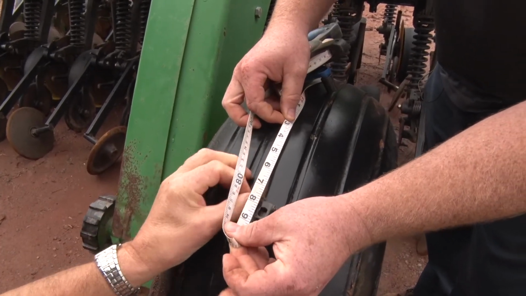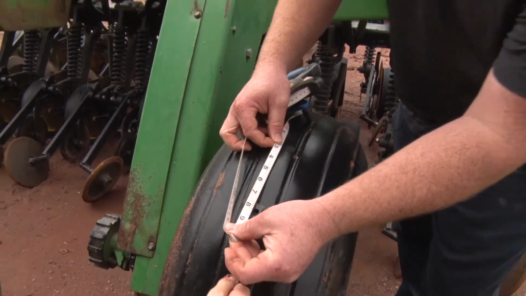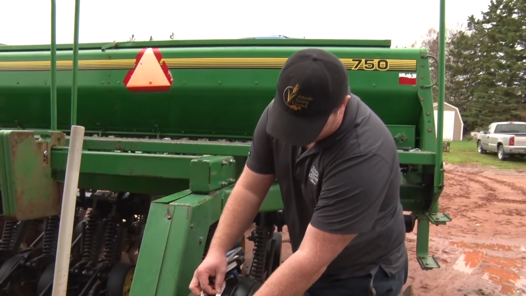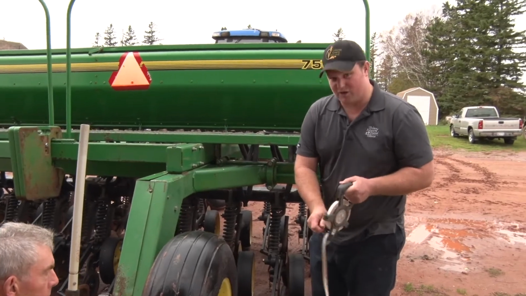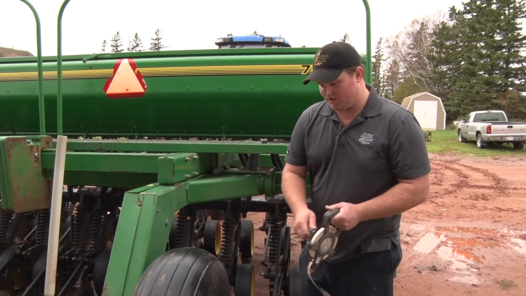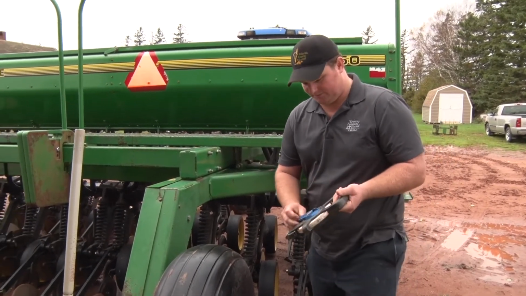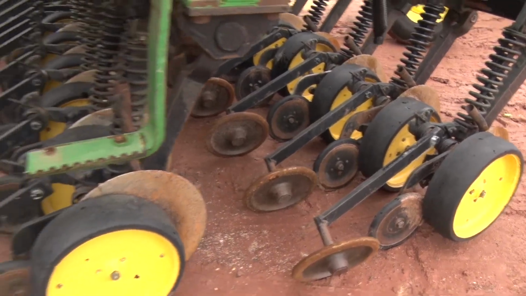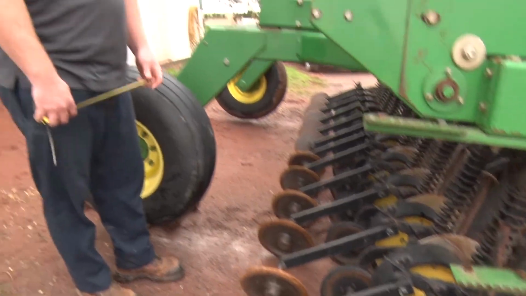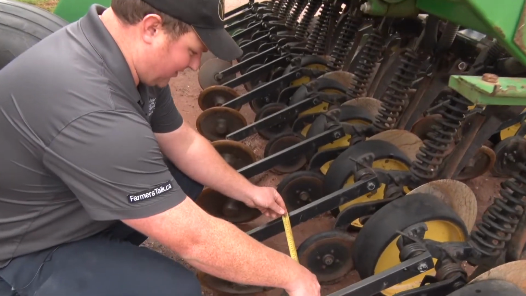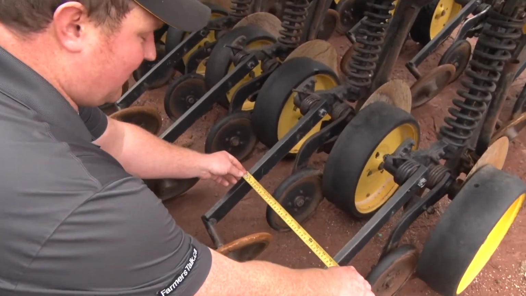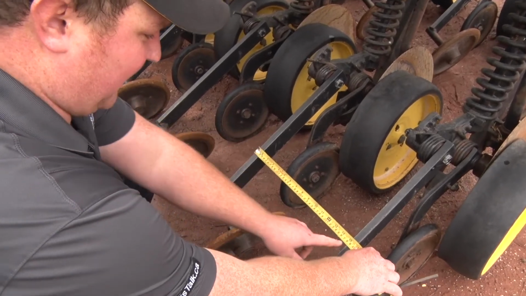So this drive wheel is 8 feet and 8 inches, or 104 inches. So we'll use that number to determine our strip length when we're doing our calculation. Now we need to determine the width of the drill and the row spacing. So in order to do that, we take our standard measuring tape and we measure between the 2 runs of the drill, and it's 15 inches.